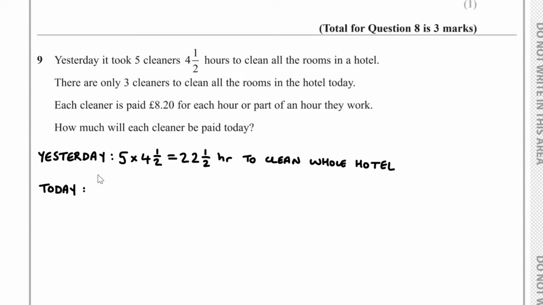So for the situation today, they take the same number of hours to clean the entire hotel, so that will be 22.5. And because there's only 3 cleaners, we divide this by 3, which tells us that they took 7.5 hours each when cleaning the whole hotel.